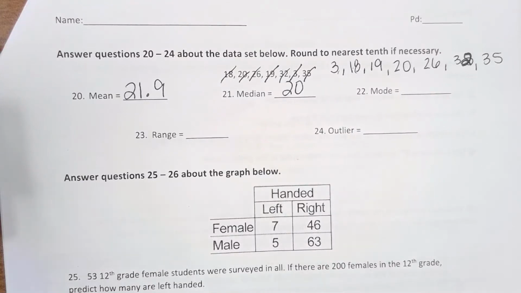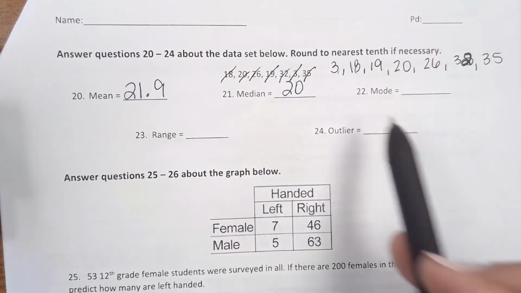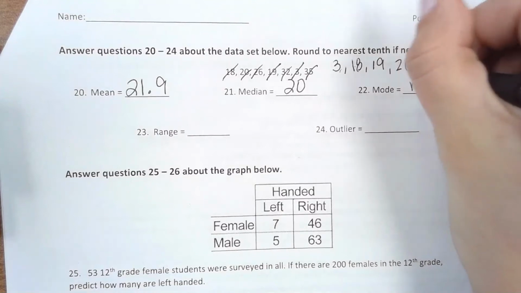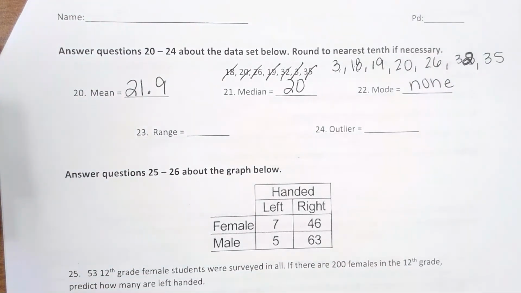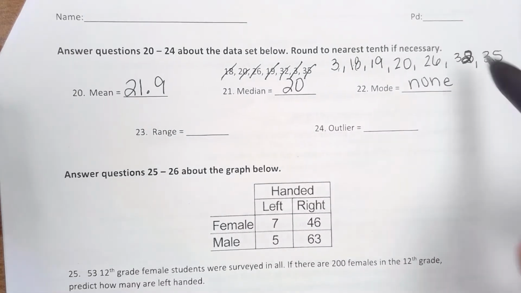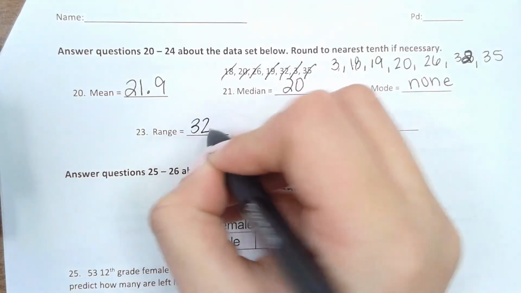Mode is the number that occurs the most, and there's no number that repeats, so I'm just going to put that there were none. Range, that's taking your biggest number minus your smallest number. So here we're going to take 35 minus 3, and that will give us 32.